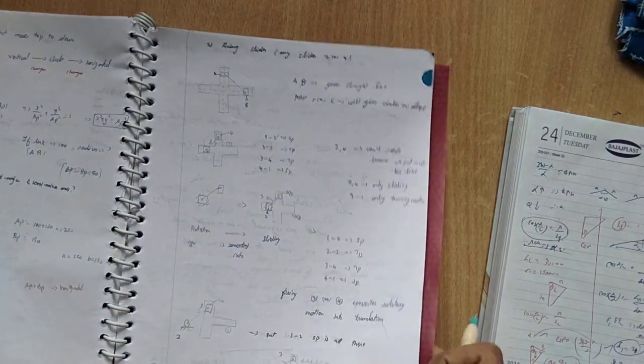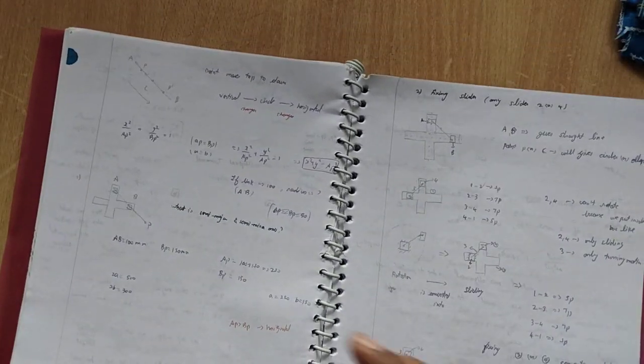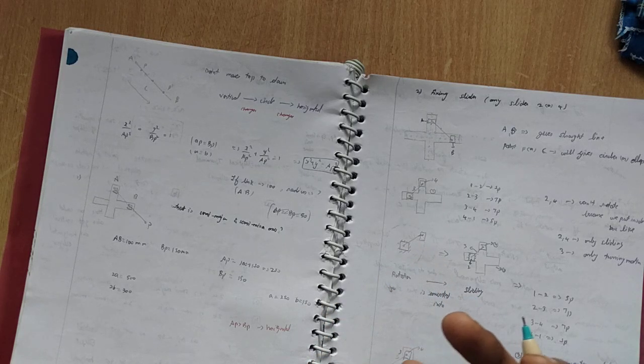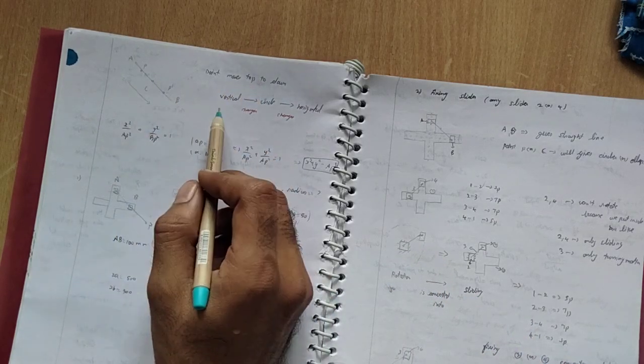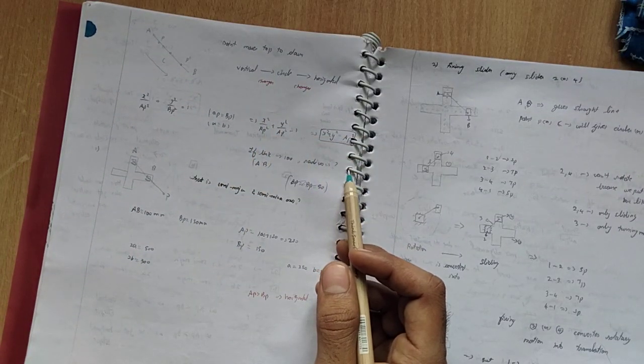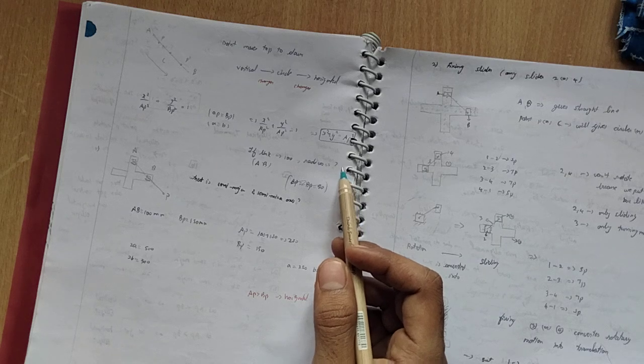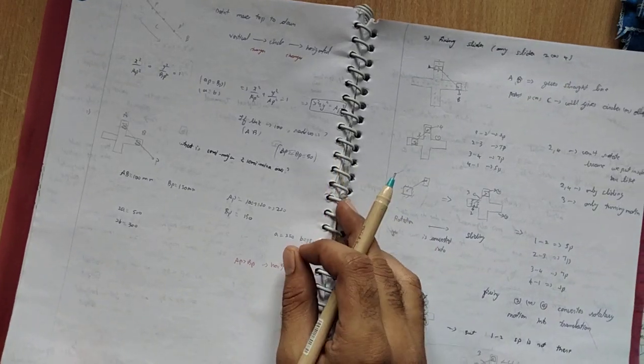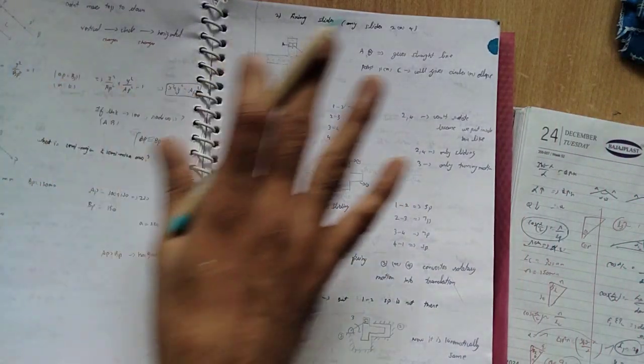So it means, guys, it is so simple. Wherever we are drawing the point, according to that we are getting the path. The point moves from top to bottom, vertical, circular, and horizontal. Okay, that's it. I think this is enough for this side, and we are just going to the next thing.